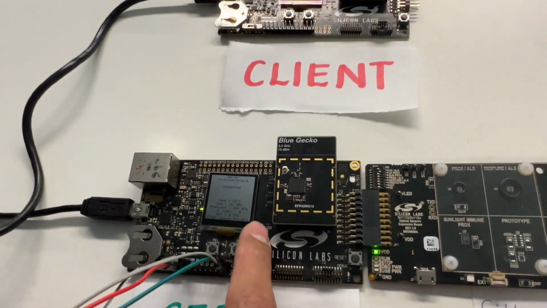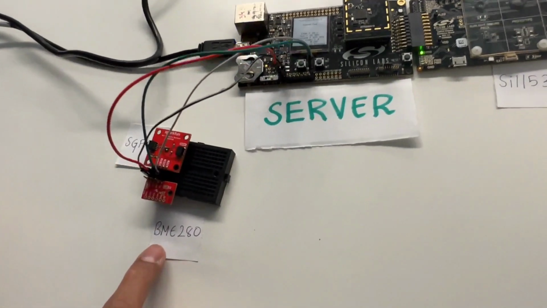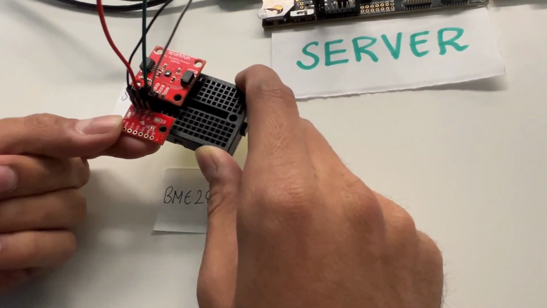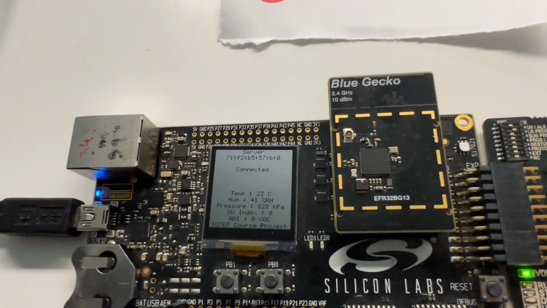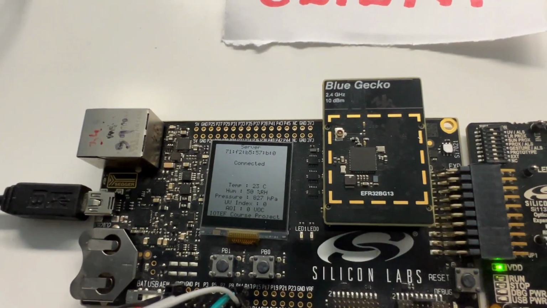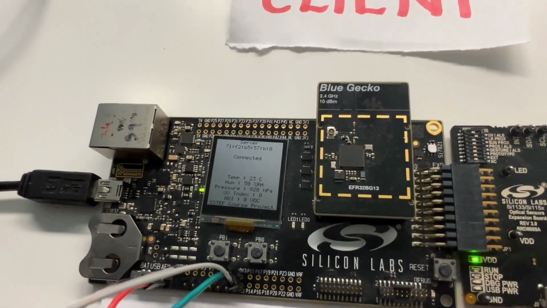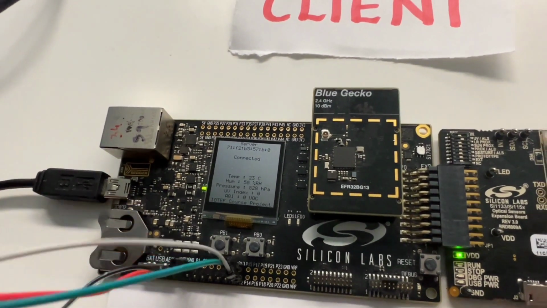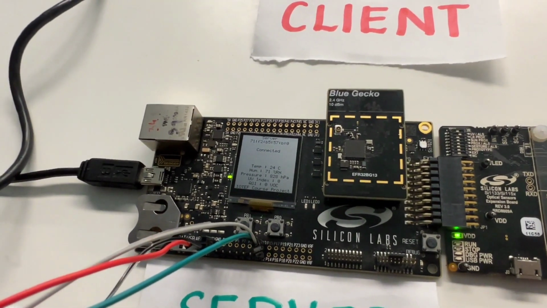So the first three data we are getting from the BME280 sensor over here. I will try to manipulate the data, like I will touch the sensor. Let's see if it changes the value. Yeah, so humidity changes from 26 to 41, 49. I guess for temperature, yeah, the temperature also increased a little bit.